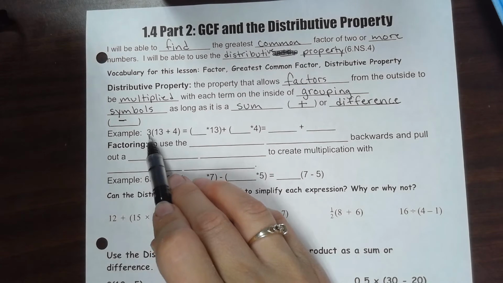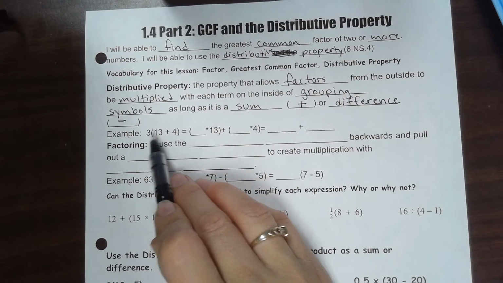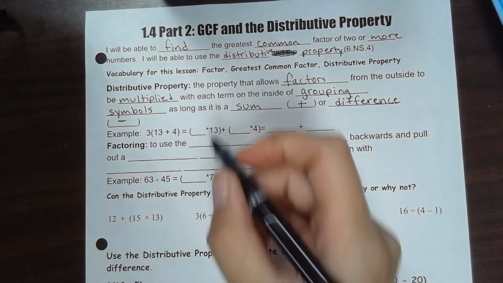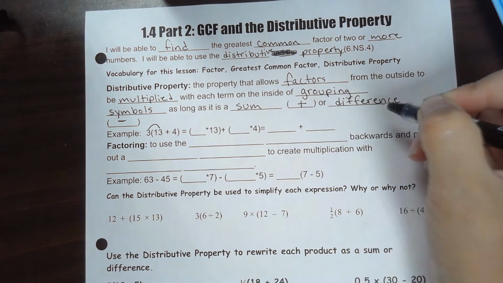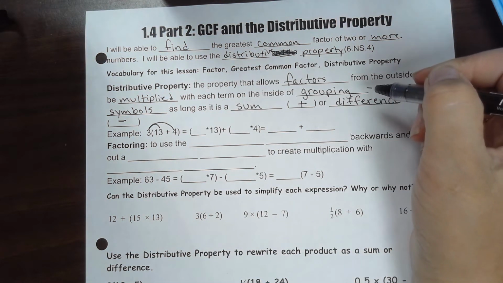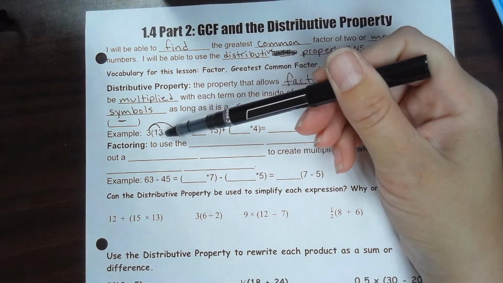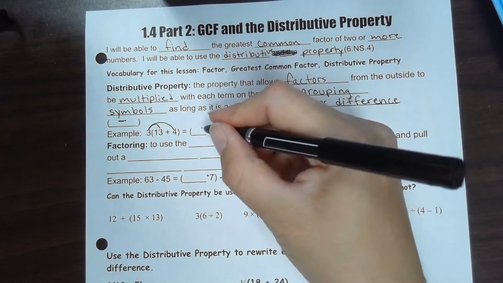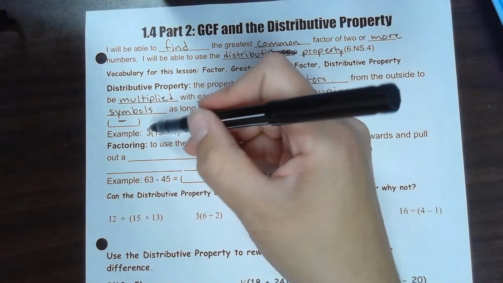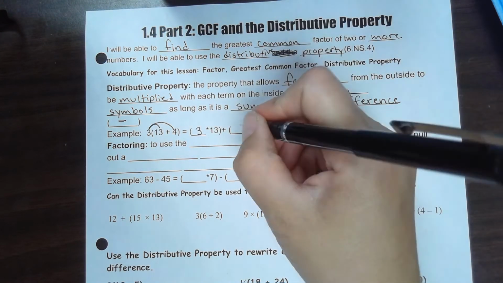So, example, we can use it on here. This 3, there's not a symbol in between here. That means 3 groups of everything inside the parentheses. Because of that, that means I have 3 of these and 3 of these. We are multiplying. So, the distributive property states that we can take 3, multiply it to the first term. So that's why we're going to say 3 times 13 right here. We can also then add that to 3 times the other term, which would be 4.